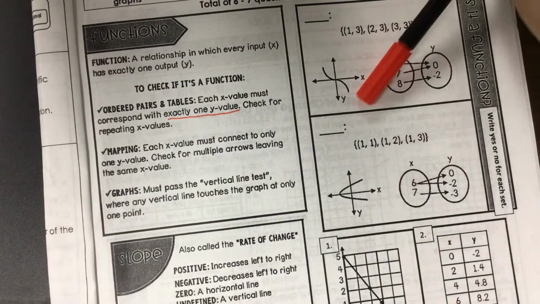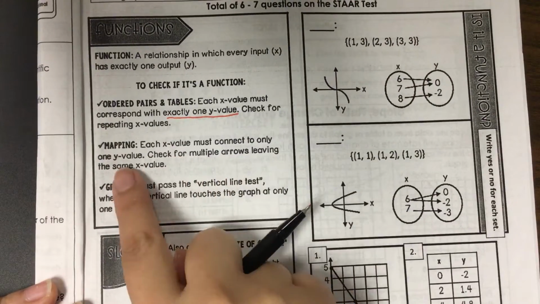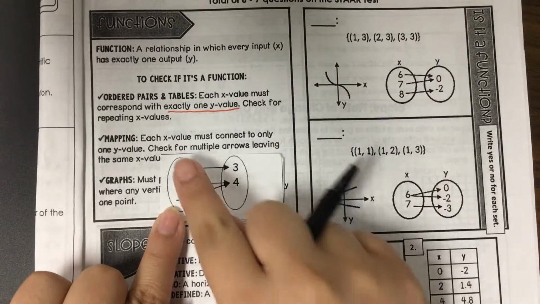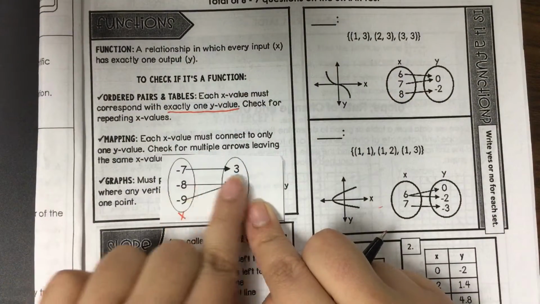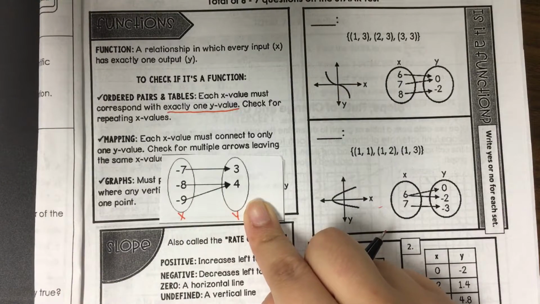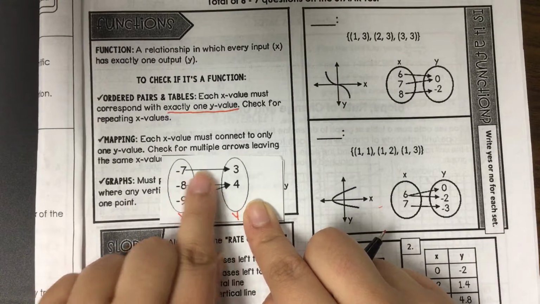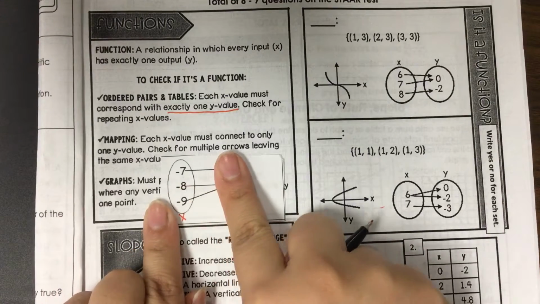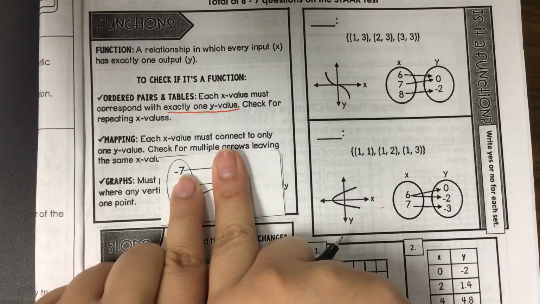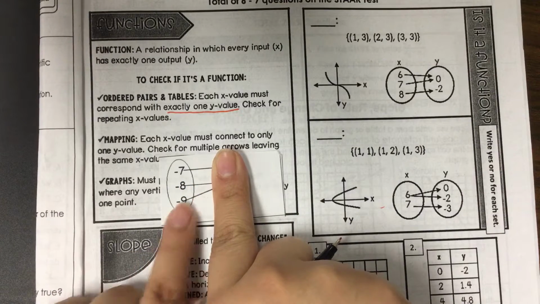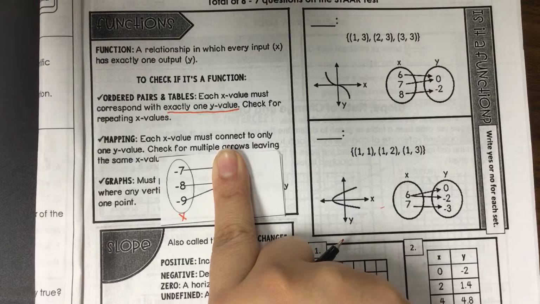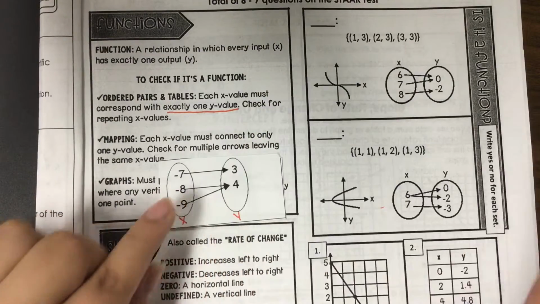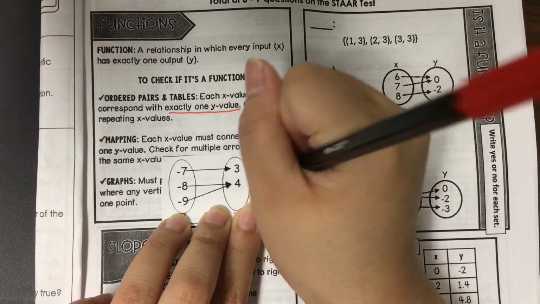Now mappings are another way that we can see it. Each x value must connect to only one y value. So here is my mapping. Remember, it's x, y. So each x value can only have one arrow. Here's my x value, -7, and it just has one arrow. I do not care what it's pointing to. In fact, I could even cover this as long as it only has one arrow leaving each x value. So -8 only has one arrow leaving it, -9 only has one arrow leaving it. The fact that it only has one arrow tells me that there's only one output for those x values. So this one is a function.